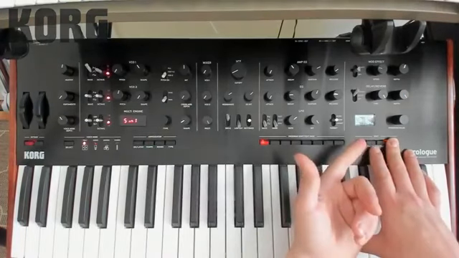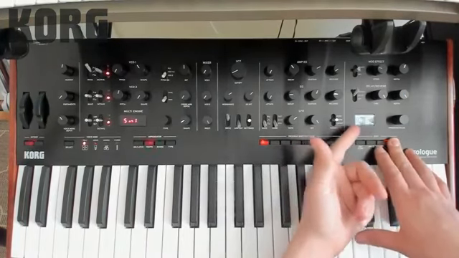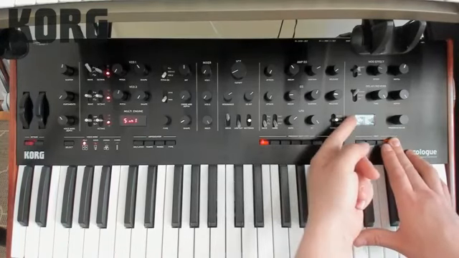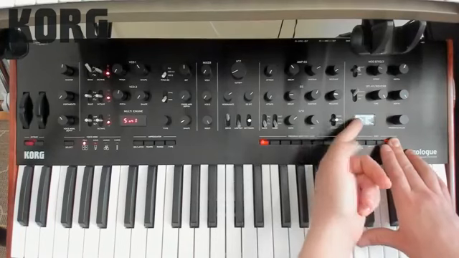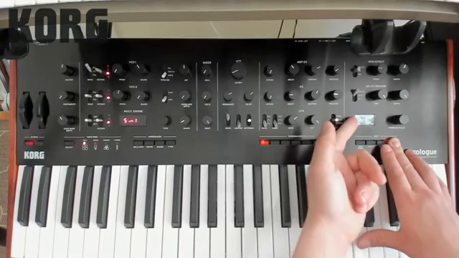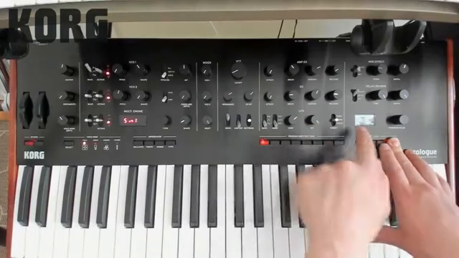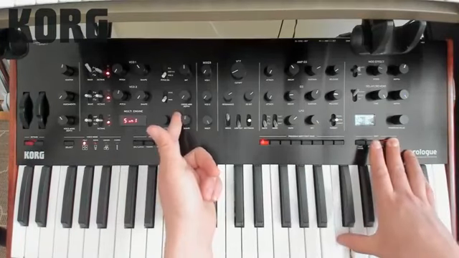One really useful thing about the Prologue is that it actually shows you shift commands when you have the shift button pressed. So if I go through them, shift and pitch knob is going to be semitones. Shift and LFO intensity is going to be inverted LFO. Shift and multi-engine shape, of course, is going to be the alternate or ratio.